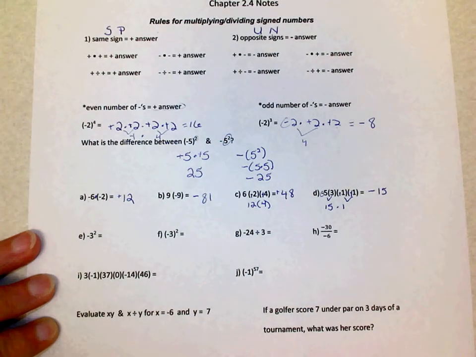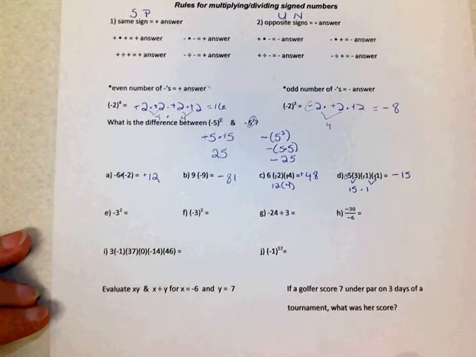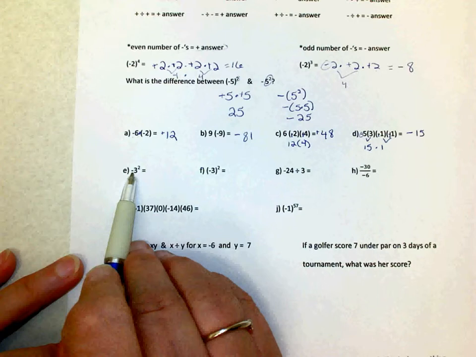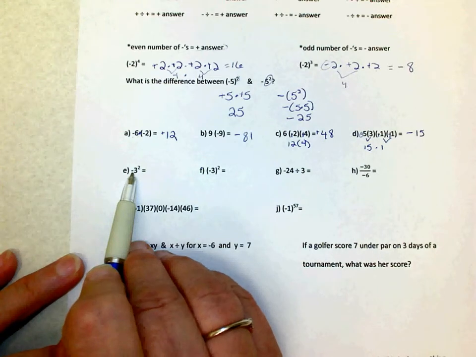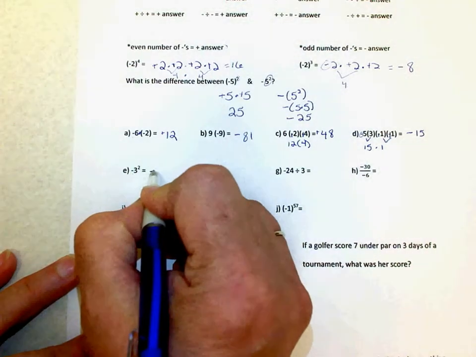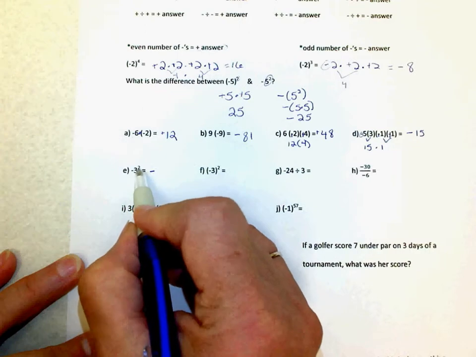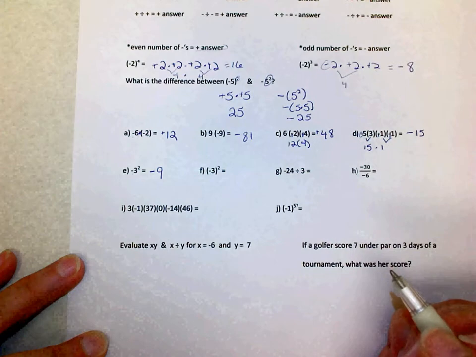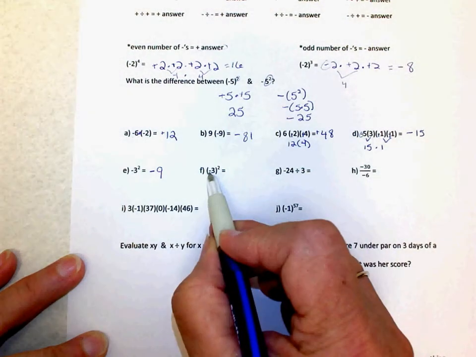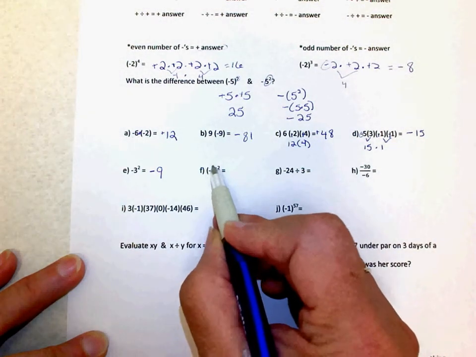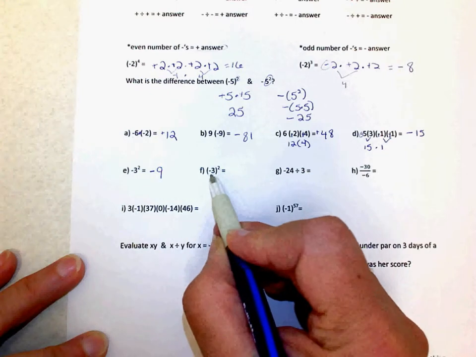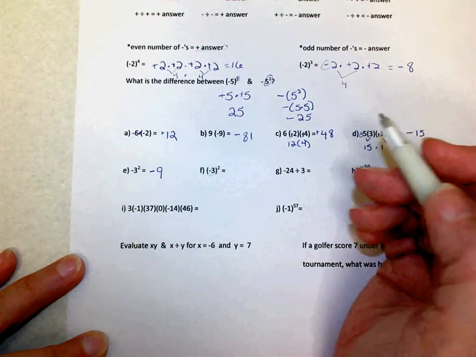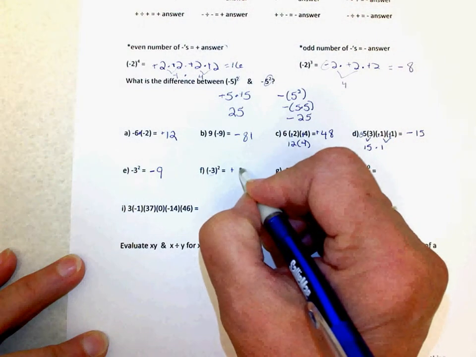If you have problems with it, ask. Now remember, this negative is not in parentheses, so it has to stay. And then 3 squared is 3 times 3, which gives us 9. This negative is in parentheses, so I'm squaring all of that. So negative 3 times negative 3 gives us a positive 9.